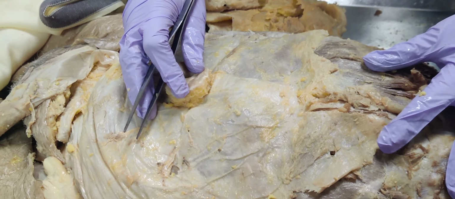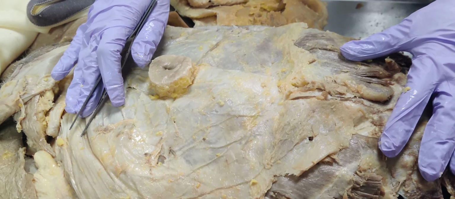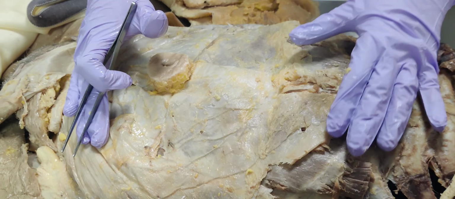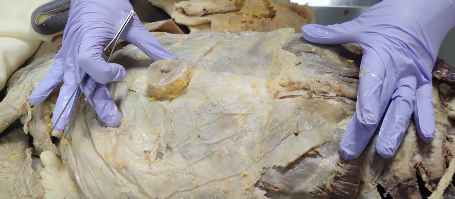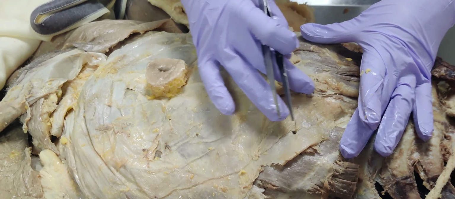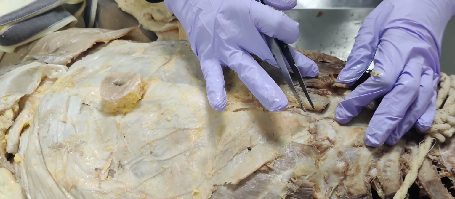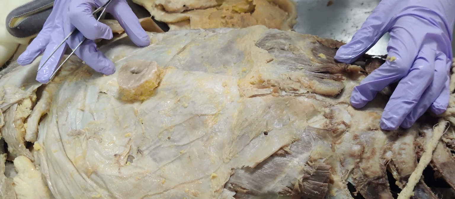Hello everyone, in this video we will see the anatomy of rectus sheath. For this we have reflected the skin of the anterior abdominal wall, and now we got the sheath which is known as rectus sheath, and it is lying in the midline, that is on both sides of the midline. We got the two muscles which are known as rectus abdominis muscles. These are enclosed within a sheath which is known as rectus sheath.